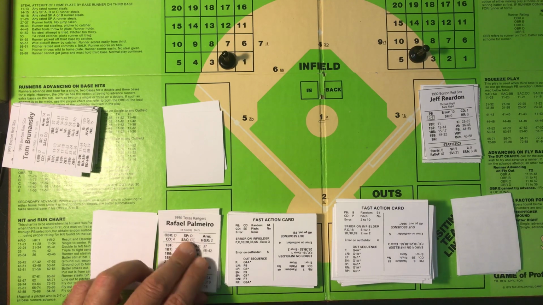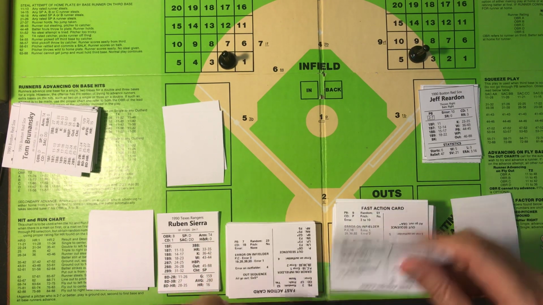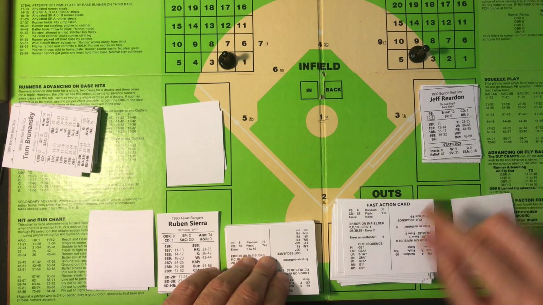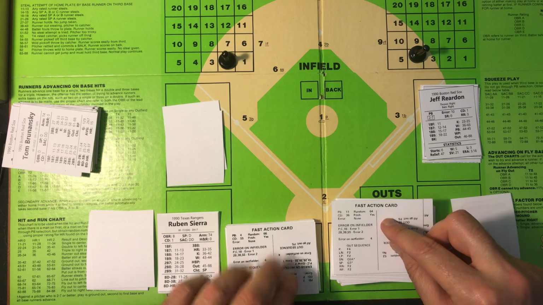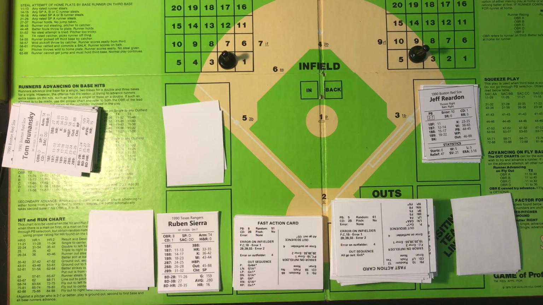And now it's going to be Ruben Sierra. Let's see what Sierra's done today. Sierra's doubled twice. He's 2 for 4 and scored 2 runs. And he's up now against Reardon. See what happens. It's a 7. That's off Reardon. 71. That's going to be an out. Sierra's an SP. And that's a ground ball to first base. No error. Unassisted. 3 unassisted, I believe.